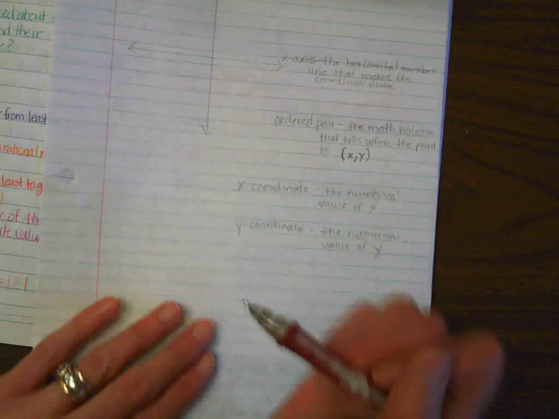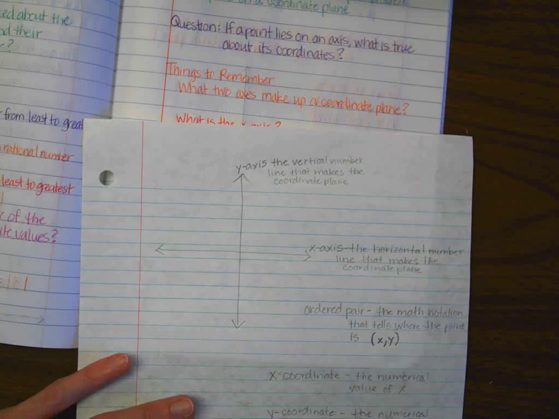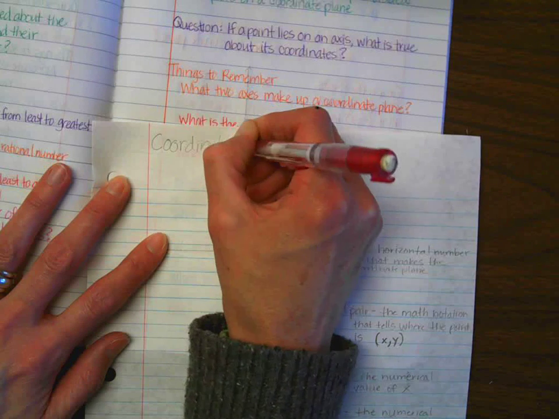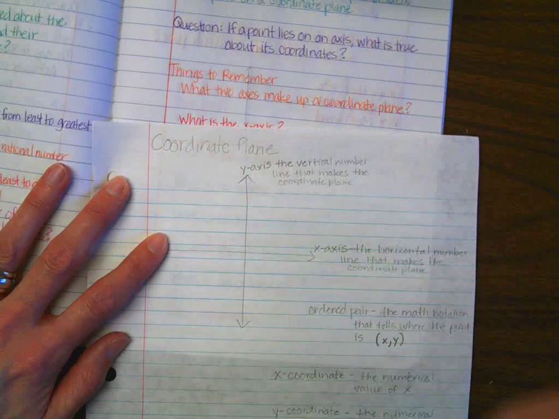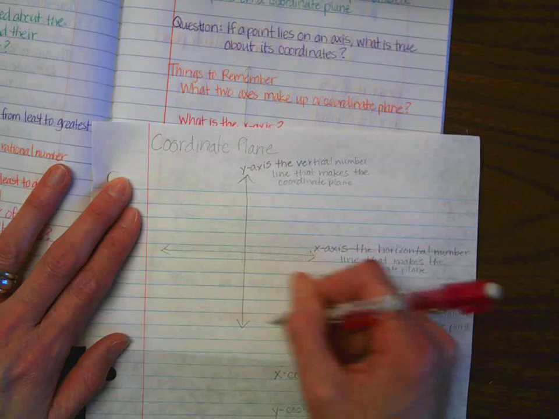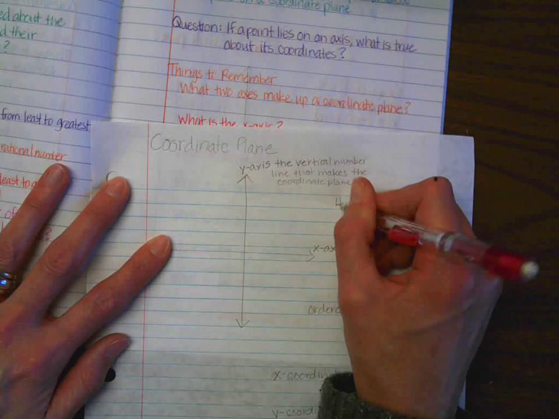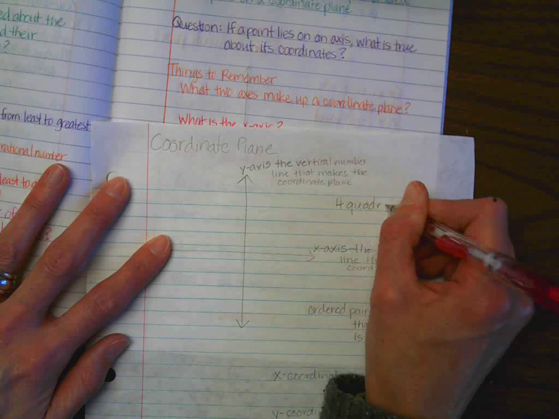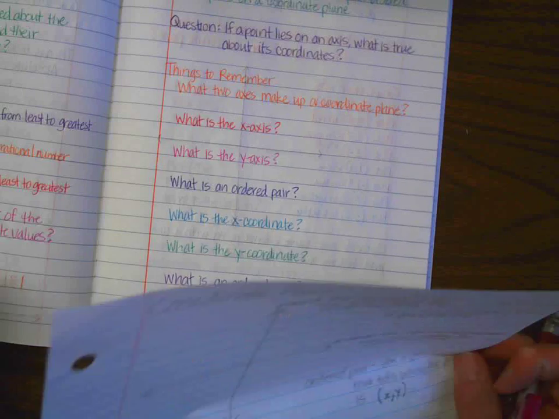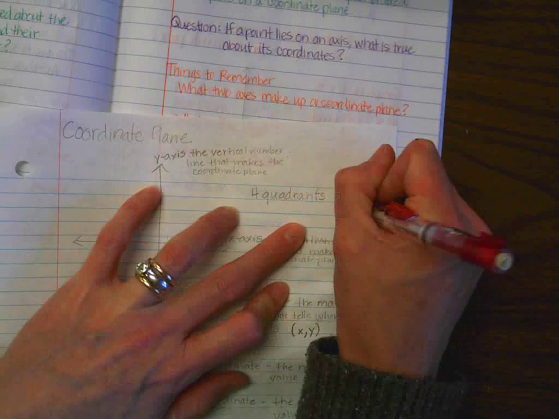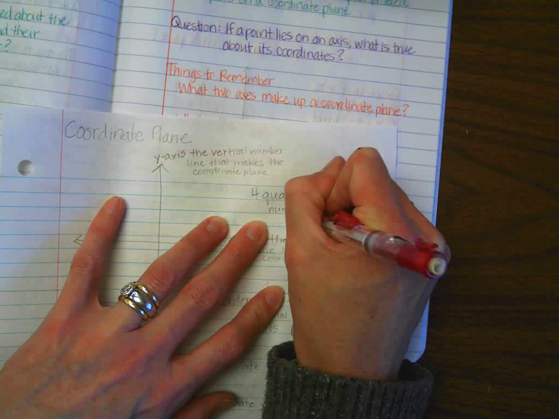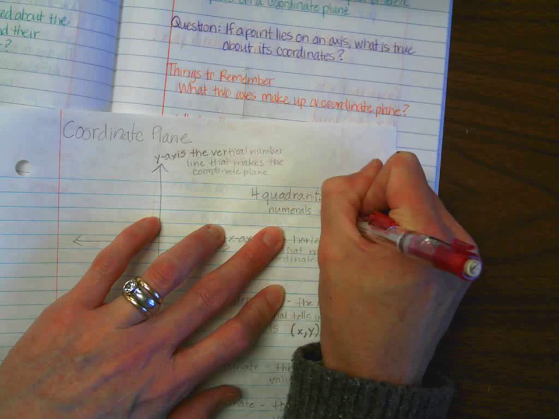How many quadrants are there? There are, let's look at it. Here's a coordinate plane. Okay, this whole thing is called a coordinate plane. Okay, and there are, here's 1, 2, 3, 4. So there are 4 quadrants. Okay, there are 4 quadrants, and they're numbered very, very carefully. Okay, they are numbered with Roman numerals counterclockwise.